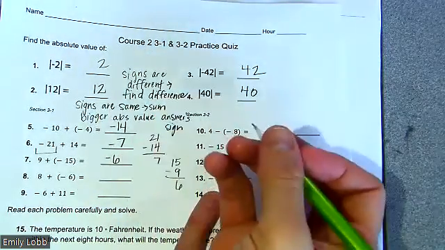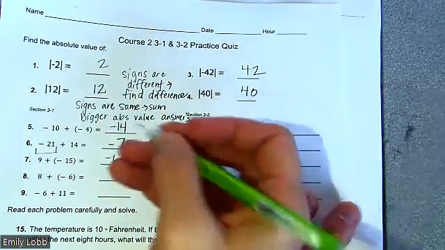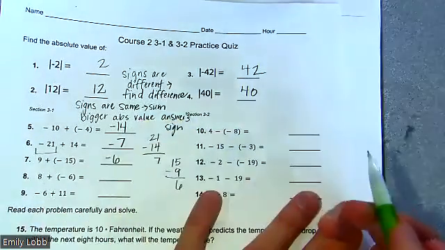Tomorrow, can you use a calculator? No, you may not.